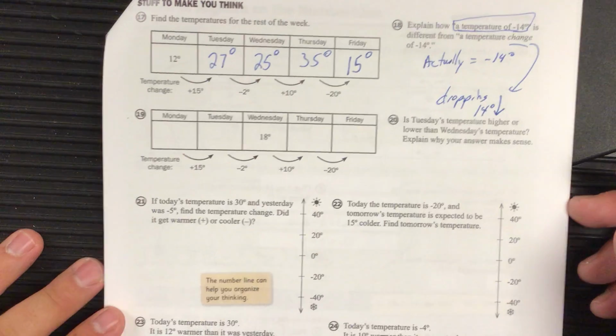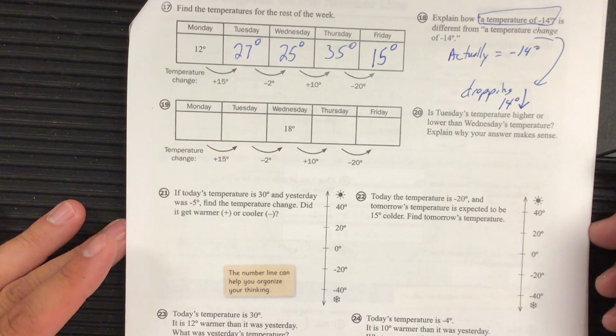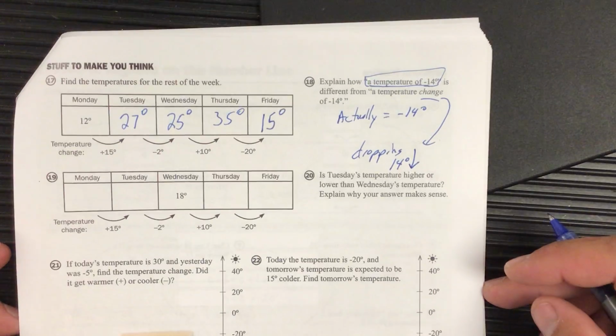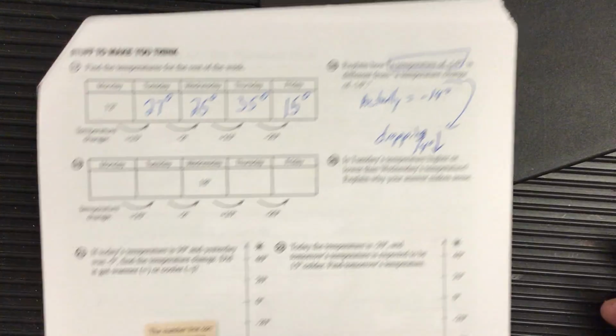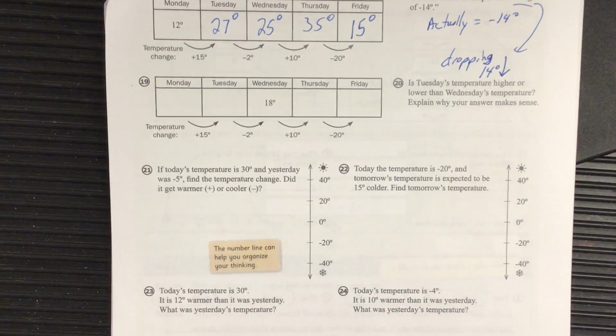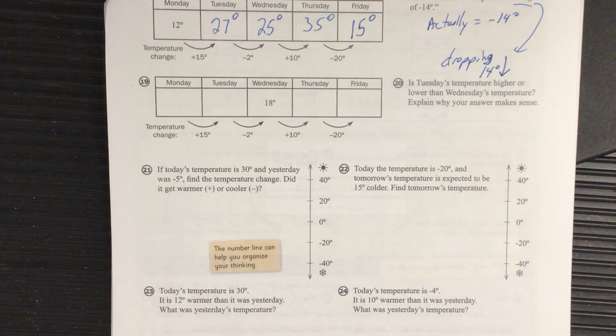Okay, why don't you see if you can figure out the next chart. Is that dropish? Dropping. Okay, try number 19. Now it's giving you the middle temperature. So you gotta do a little work backwards. Nothing wrong with that.